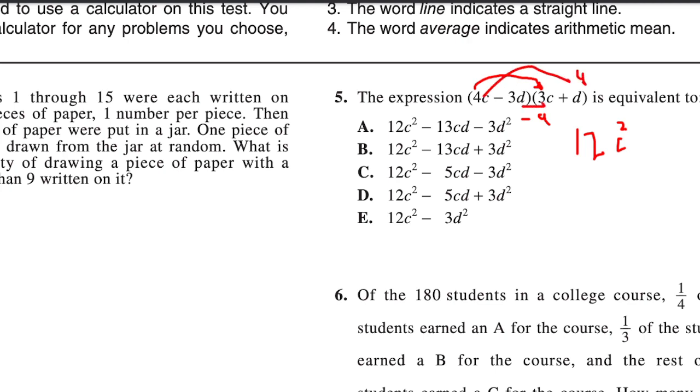We got this and that. So negative 9 and the positive 4, when you combine them together, you'll get minus 5cd, and then minus 3d squared. 12c squared minus 5cd, so we can eliminate these choices. Minus 5cd minus 3d squared. Number 5 is C.